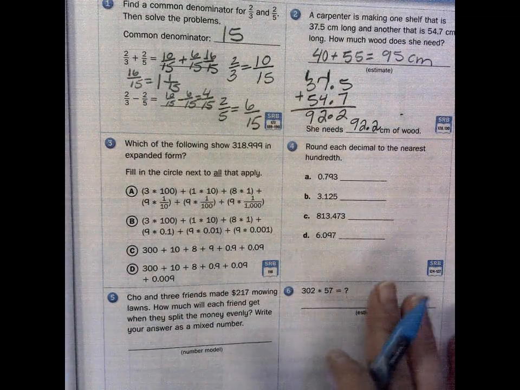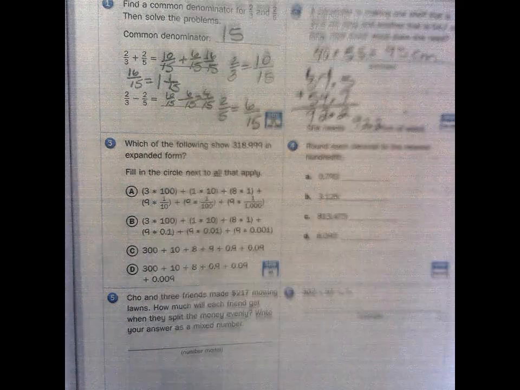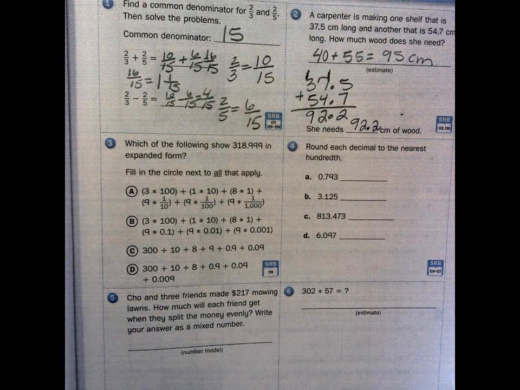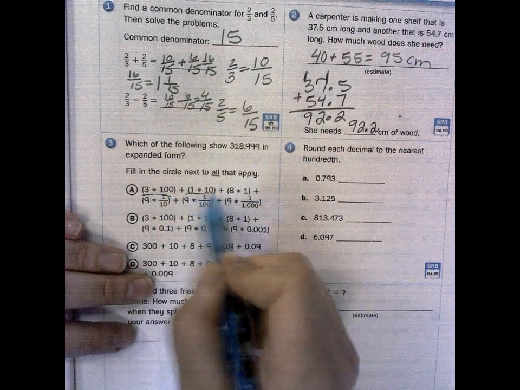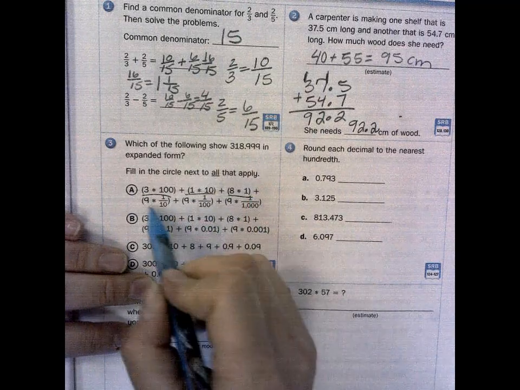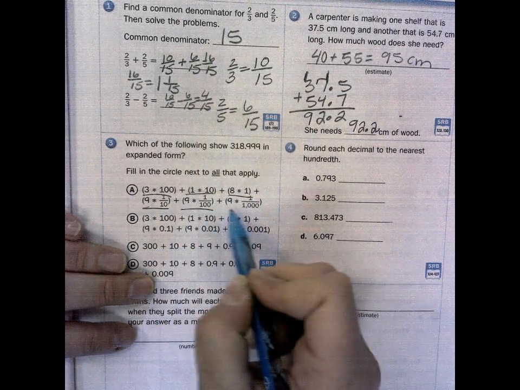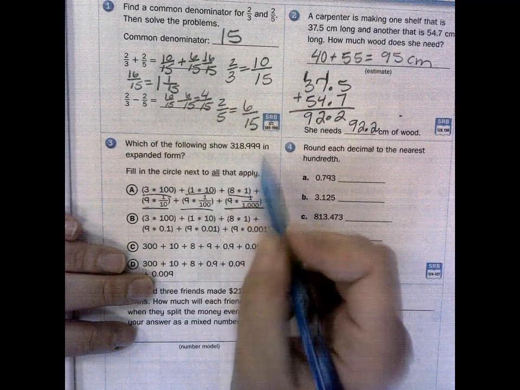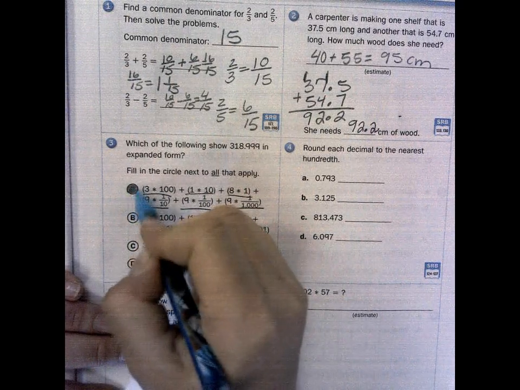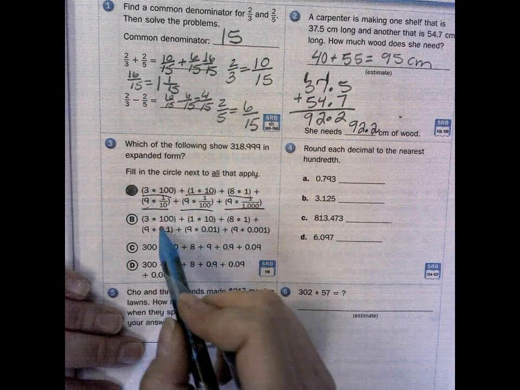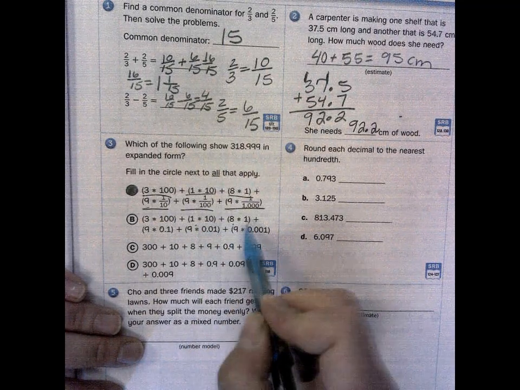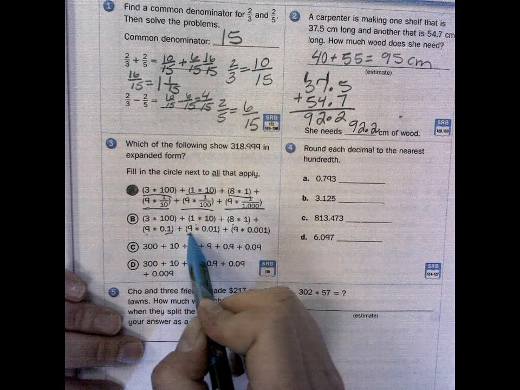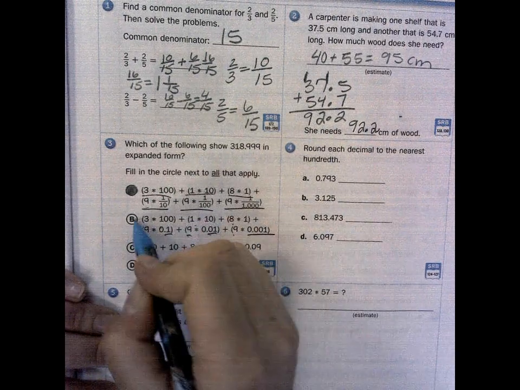Which of the following show 318 and 999 thousandths in expanded form? Circle all that apply. 3 in the hundreds, 1 in the tens, 8 in the ones, 9 in the tenths, 9 in the hundredths, 9 in the thousandths. Well, that all matches up. 3 in the hundredths, 1 in the tenths, 8 in the ones, 9 in the tenths, 9 in the hundredths, 9 in the thousandths. Well, that works too.